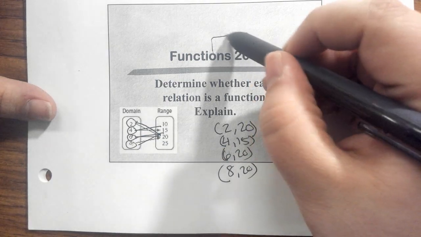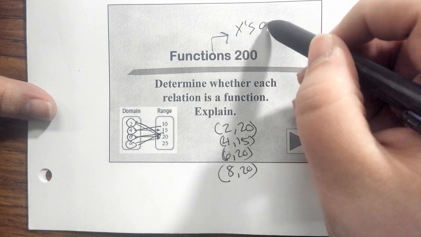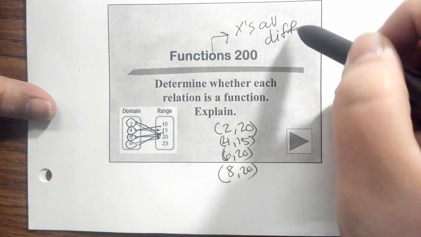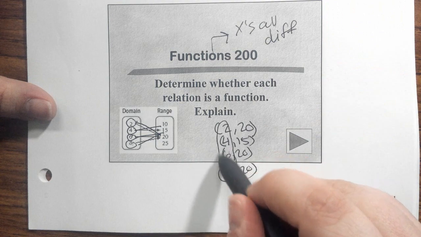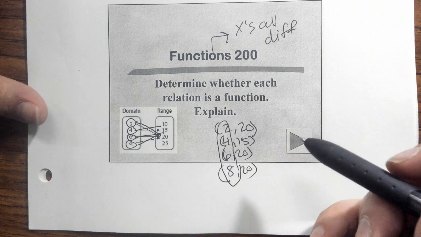Now remember the question for functions is, are the x's all different? So you look at your x values. Are they all different? If yes, a function. If no, not a function.